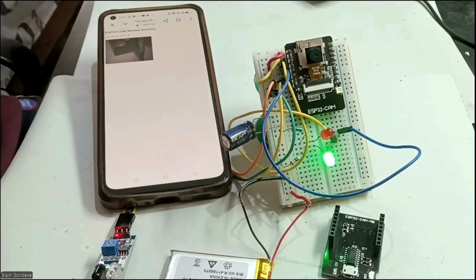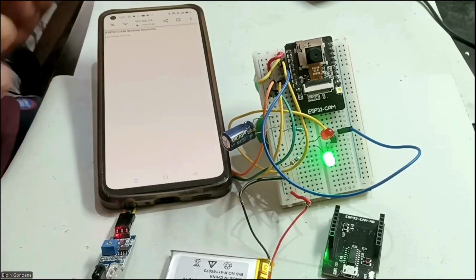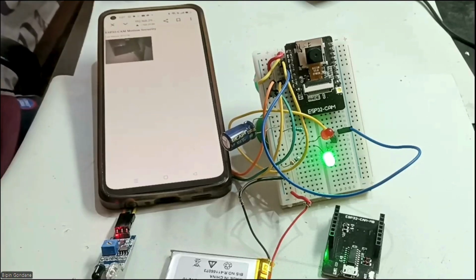You can see this is the setup, and it is very, very simple. We can implement it with so many other projects.